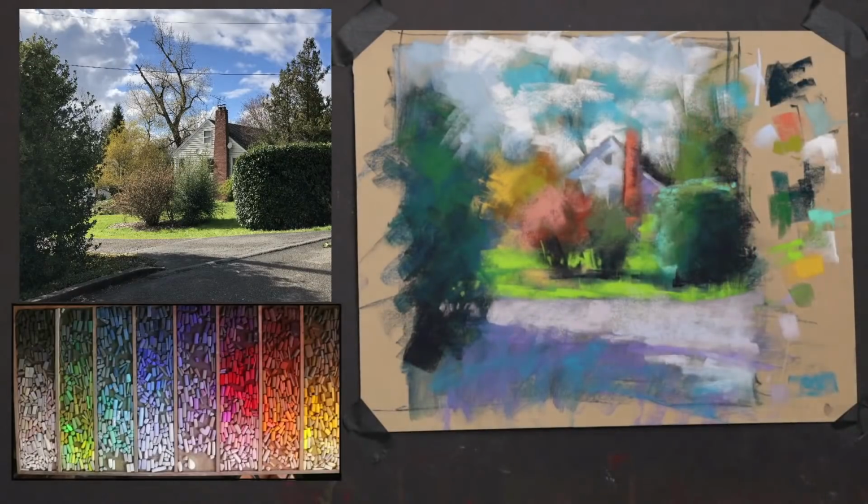All right, now I want sky, a little bit more of that blue sky.